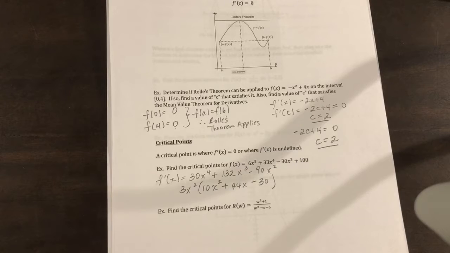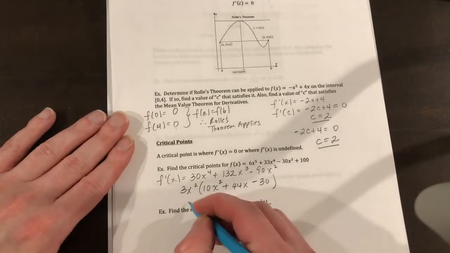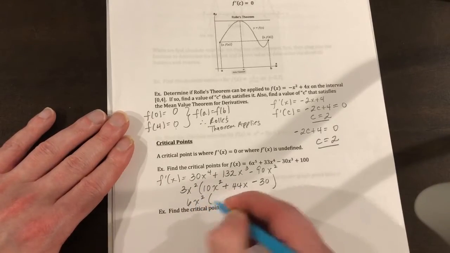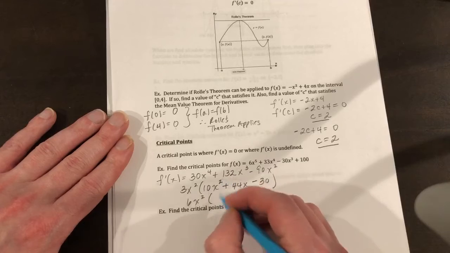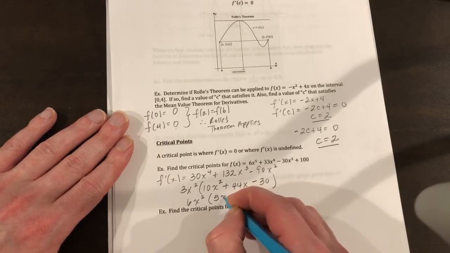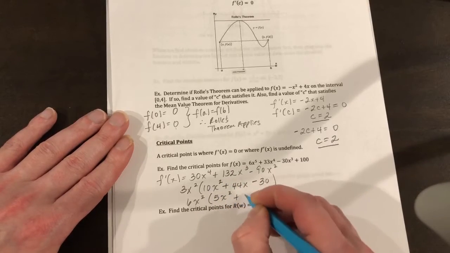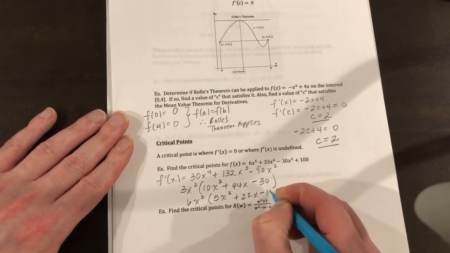Those are all divisible by 2. All those are still divisible by 2, so let's make this 5x squared plus 22x minus 15.